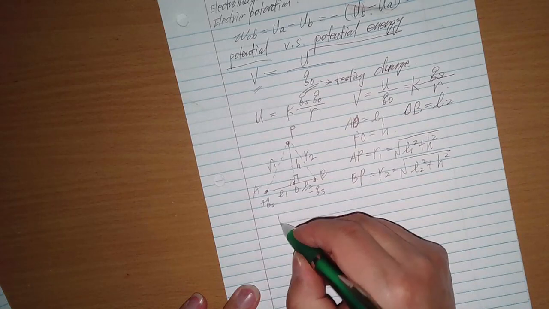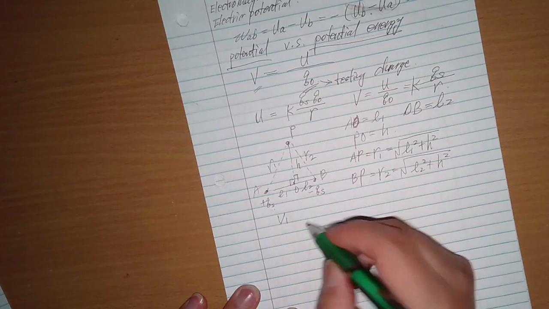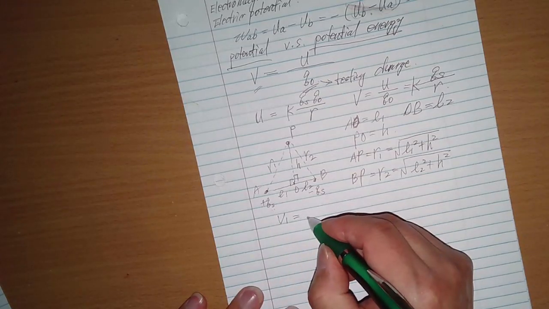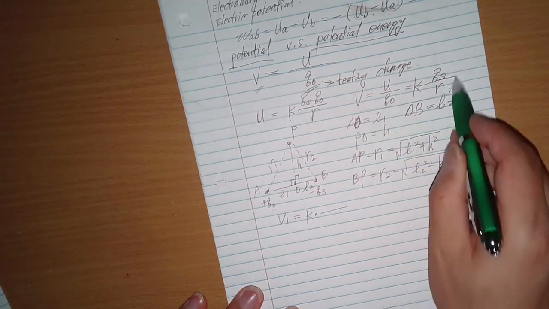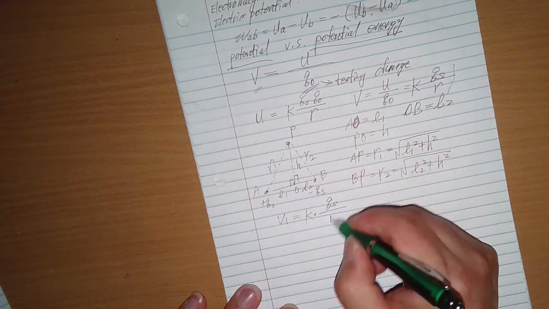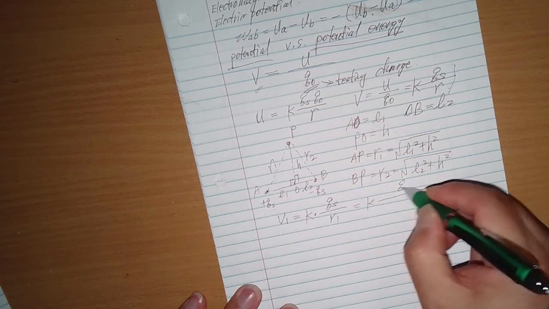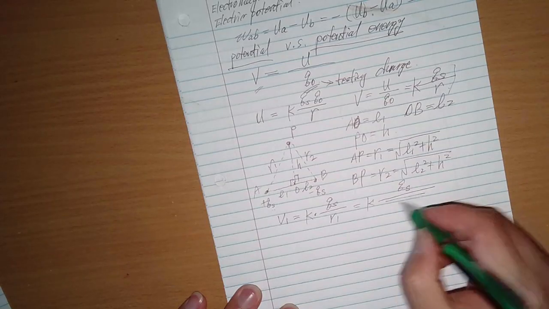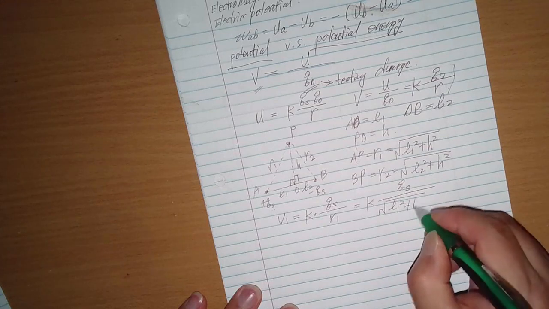Then the potential due to the positive Q_S will be k times, using this formula right here, positive Q_S over R1, which is k Q_S over the square root of L1 squared plus h squared.